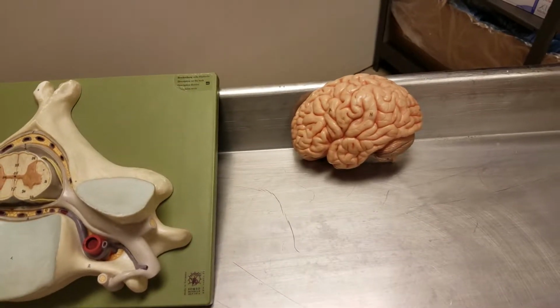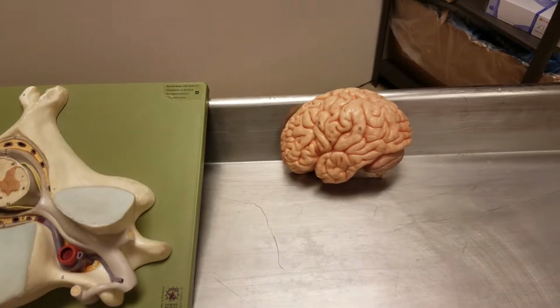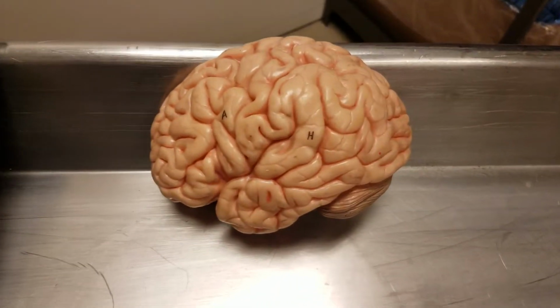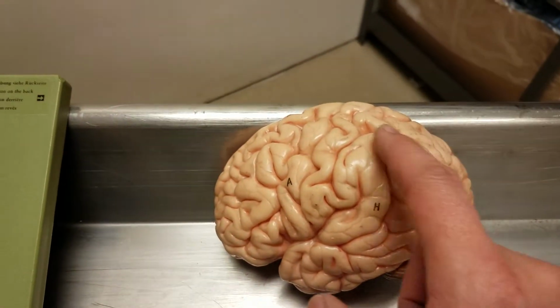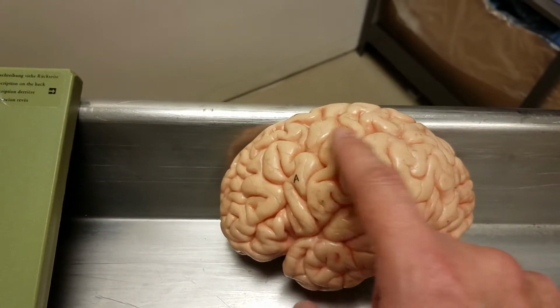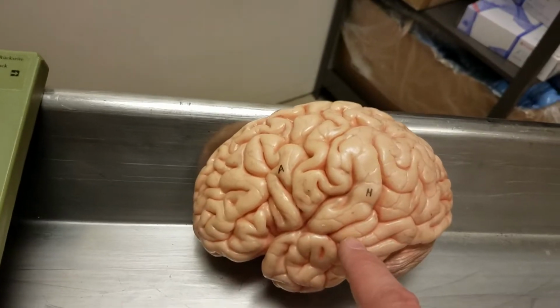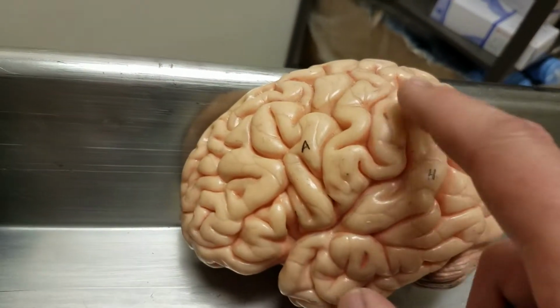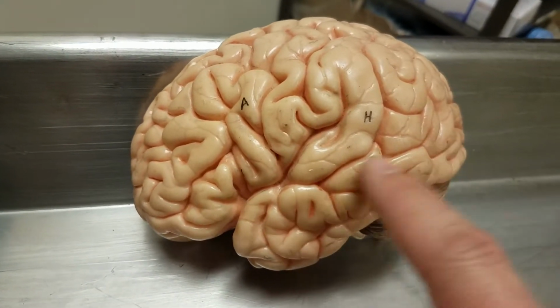All right. So today we're going to be going through the nervous system anatomy for general anatomy and physiology. Here we see the brain. This top wrinkly part is the cerebrum. That's half of your brain, a hemisphere. The hemisphere is broken up into the different lobes. We have the frontal lobe, the parietal lobe, the occipital lobe, and the temporal lobe.